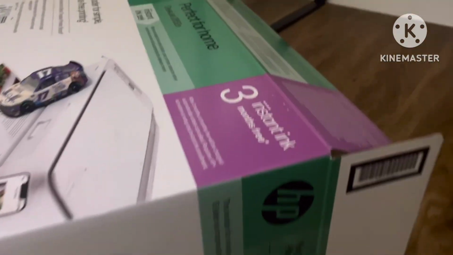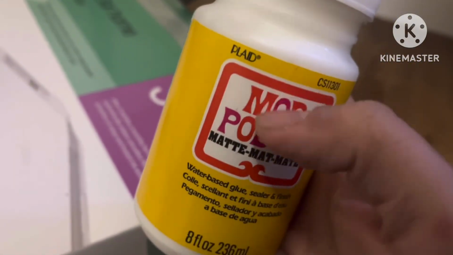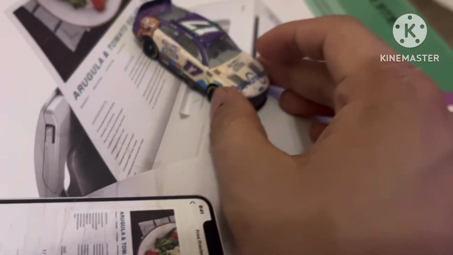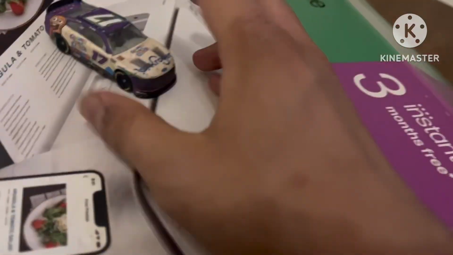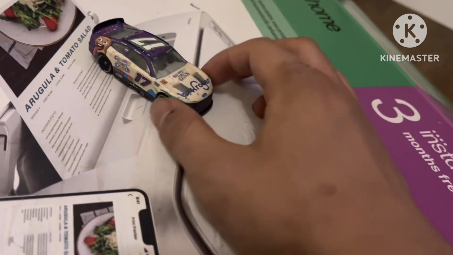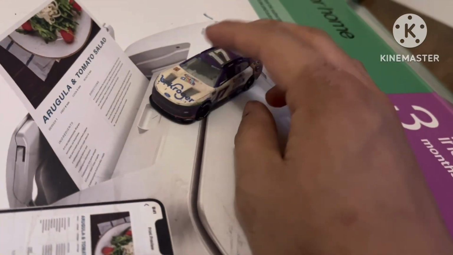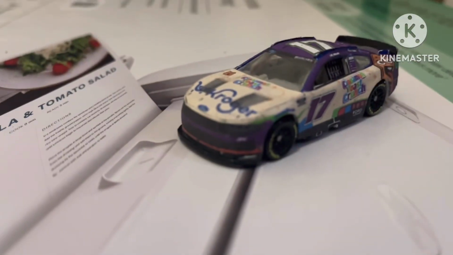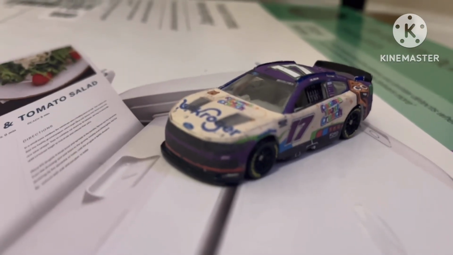But it is optional, you can also add a little finish to the car with some Mod Podge. I only use one coat for now. I basically get a paintbrush and put one coat of the Mod Podge on it, just to seal the paint and stuff. So yeah, you don't have to do it. It is optional, but that's how I do it. But anyway, in general, that is how I make my custom diecast.